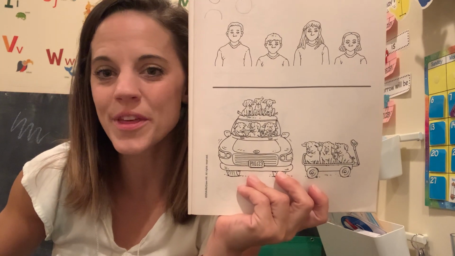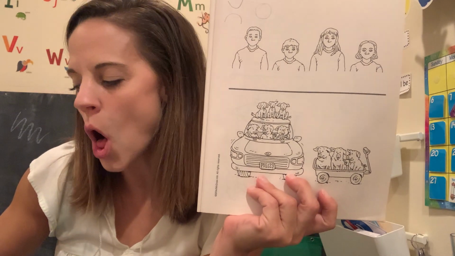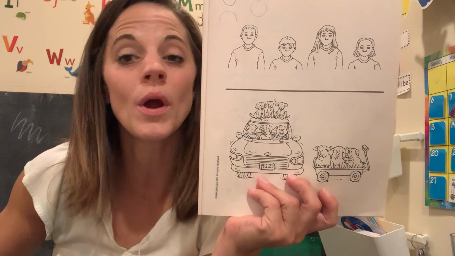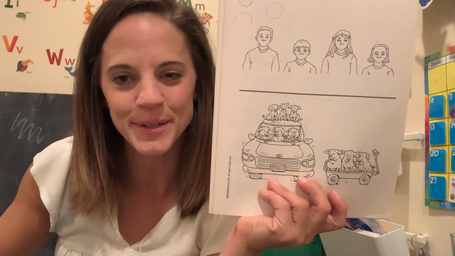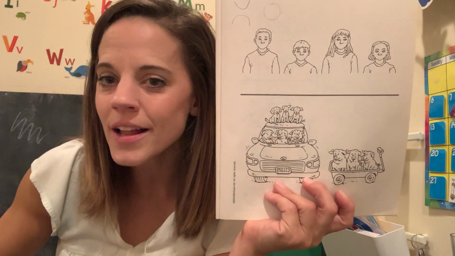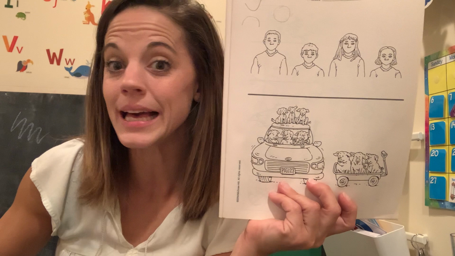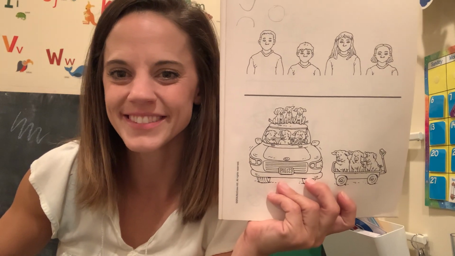Here's your next rule. This one is for the puppies. Listen, all the puppies should be wearing glasses. Again, it's a little bit absurd. We've been talking about that word, but that's our rule. All of the puppies should be wearing glasses. Go ahead and pause the video to do so now.